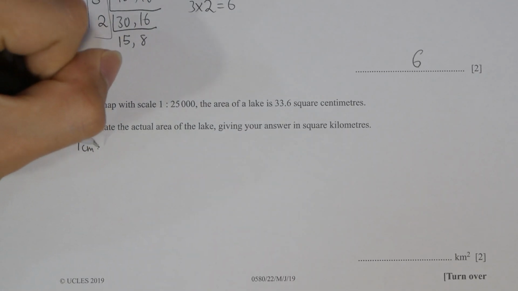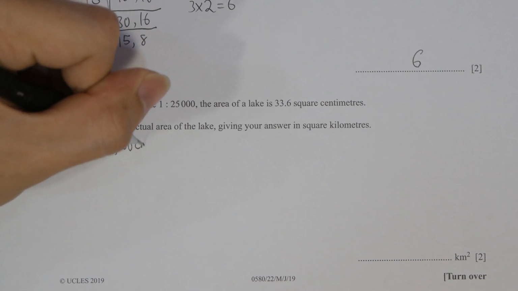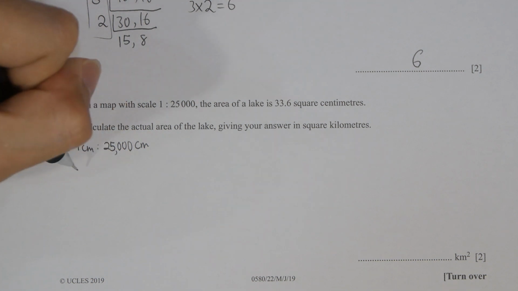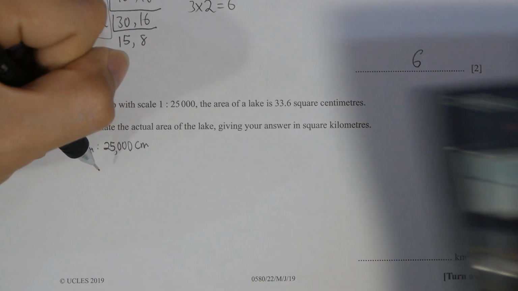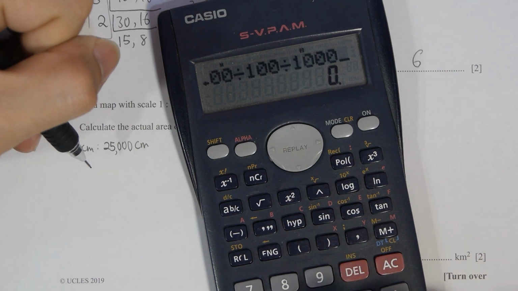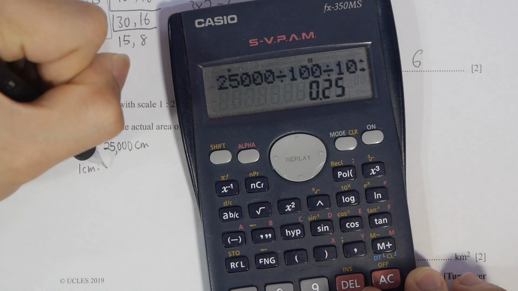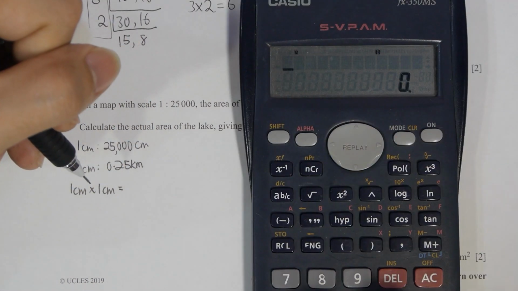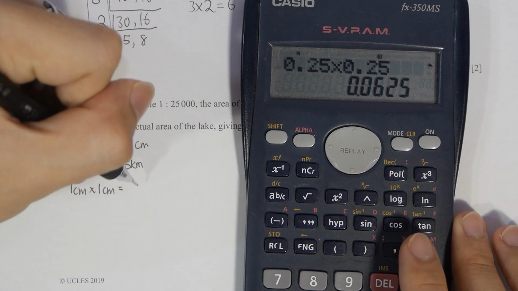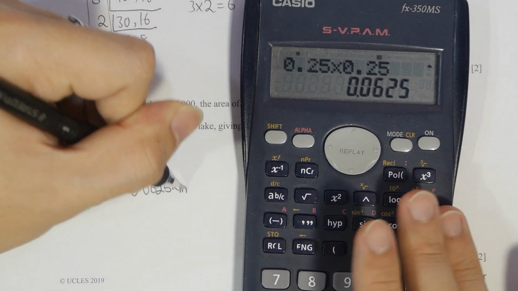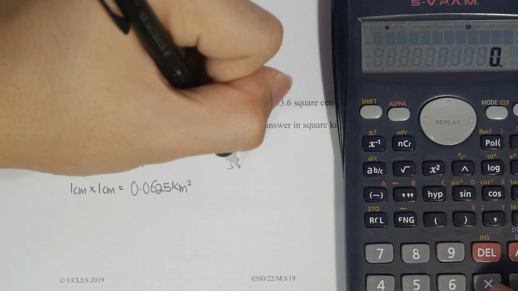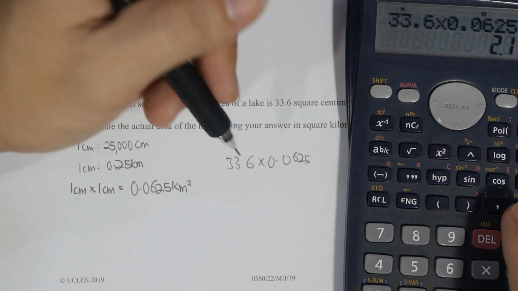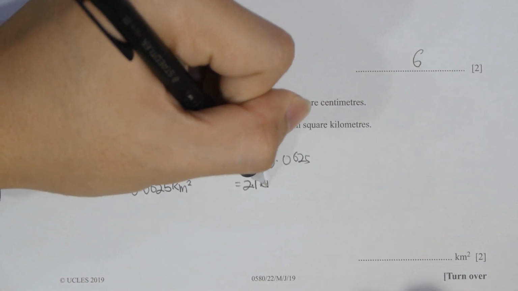Question 10. 1 cm to 25,000 cm. 25,000 cm is actually 0.25 kilometer. By taking 25,000 divided by 100 to convert into meters, and divide by 1,000 to convert into kilometers. So 1 cm square would actually be 0.0625 kilometers square. So I take the 33.6 multiplied by 0.0625, I get 2.1 kilometers square.